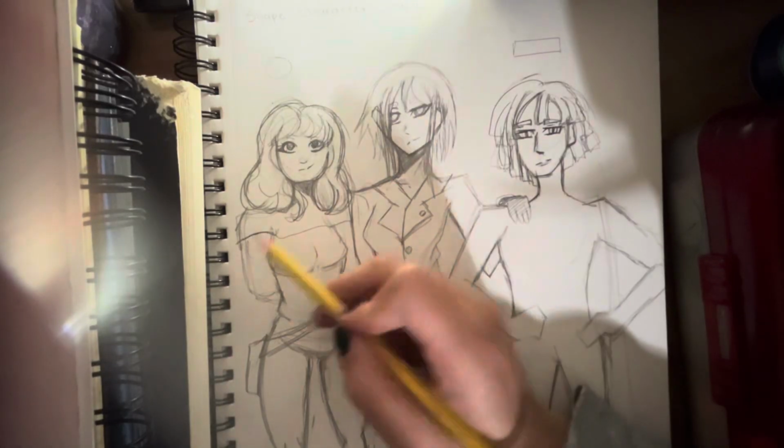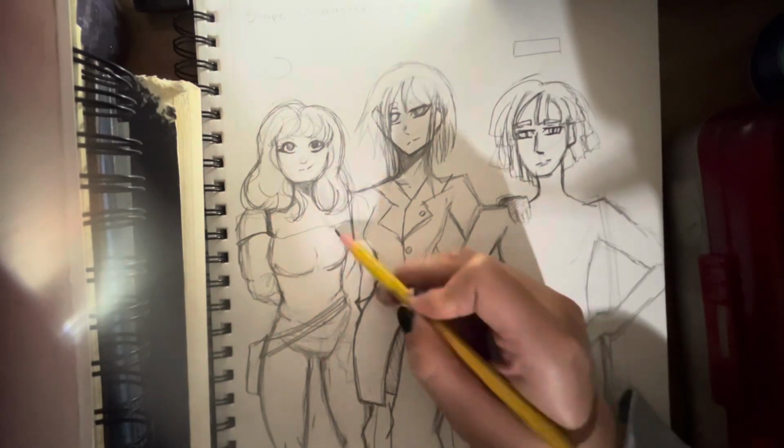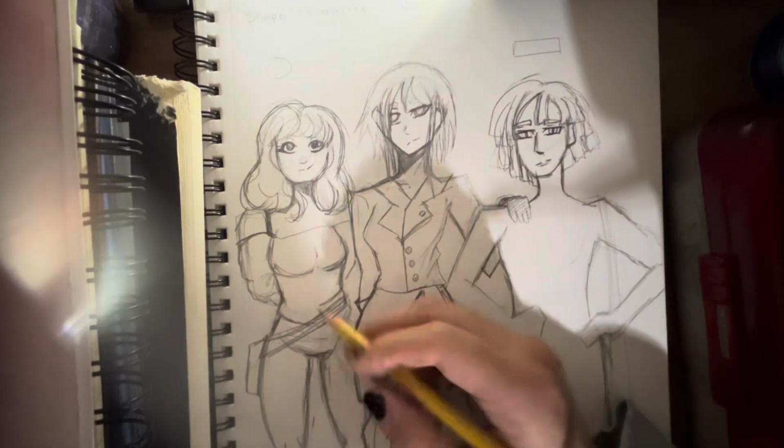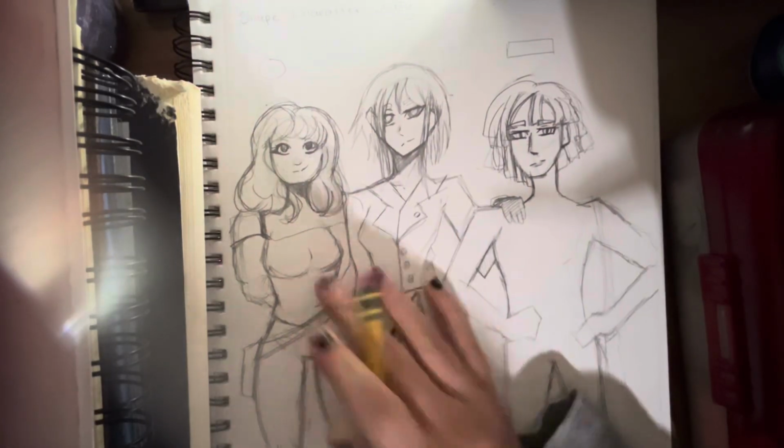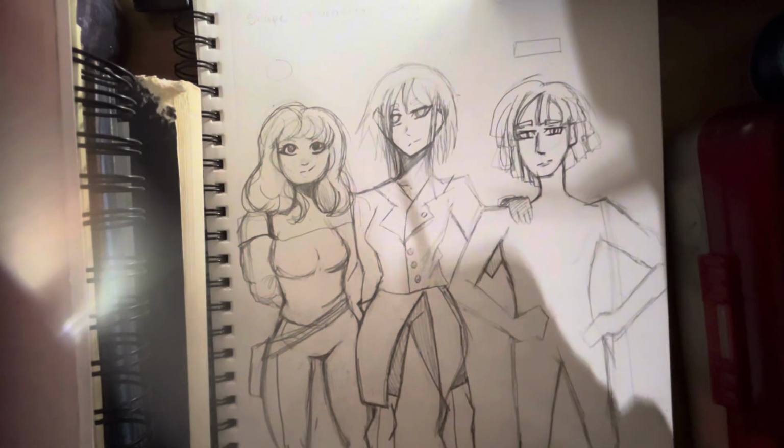And so what I'm saying with this is, basically think about if your character had a mind of its own and got to dress themselves every morning, what would they do?